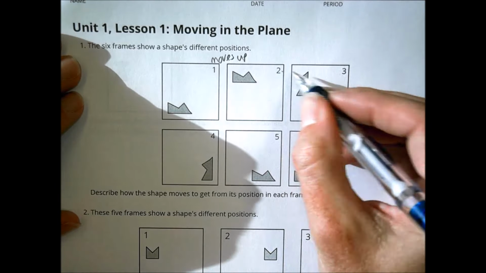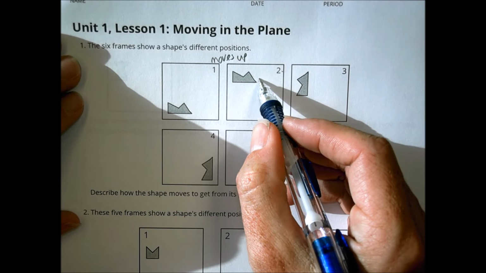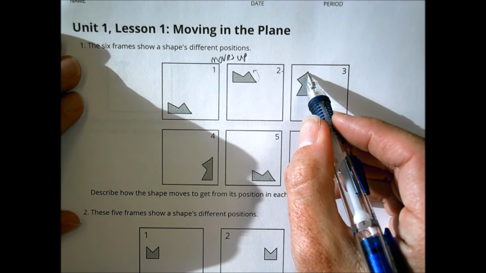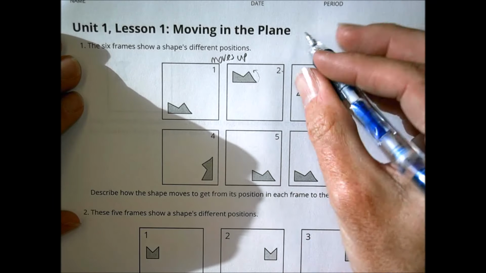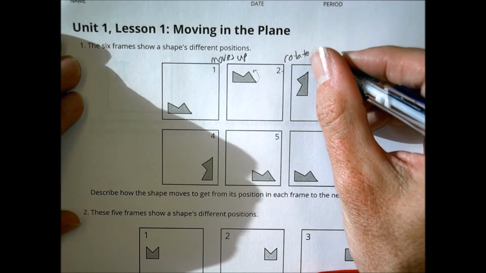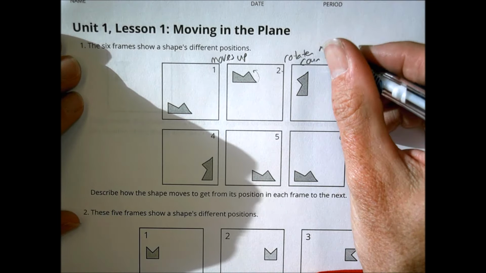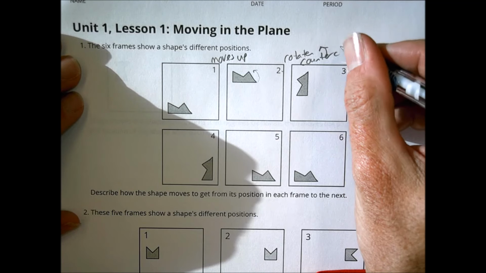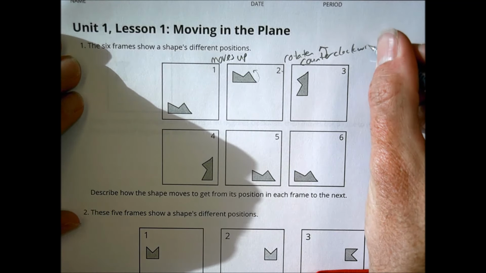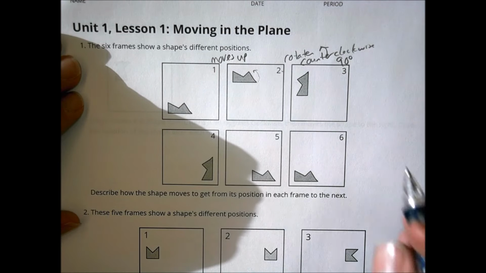To go from 2 to 3, we can see we're not moving up, we're in the same spot, but instead this tip seems to be rotating that way in order to get there. So we might say that it is a rotate, and it looks like it's going to rotate counterclockwise because we're going to the left. And perhaps if I know my degrees, I might say 90 degrees or a quarter turn.